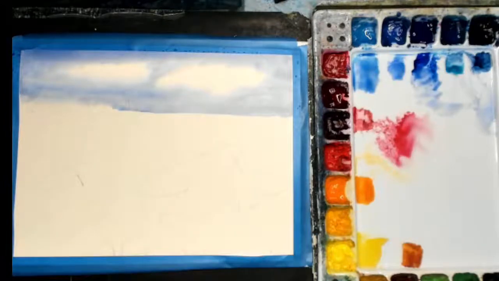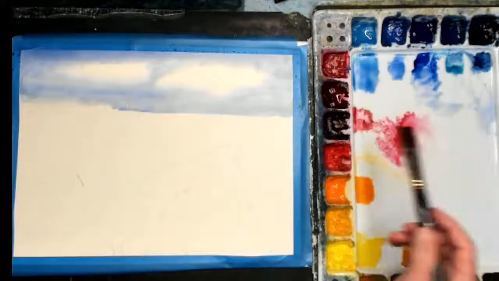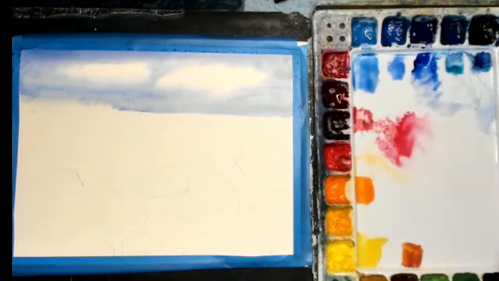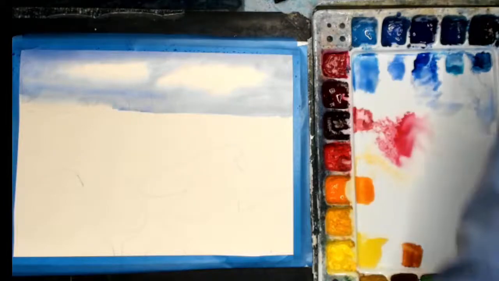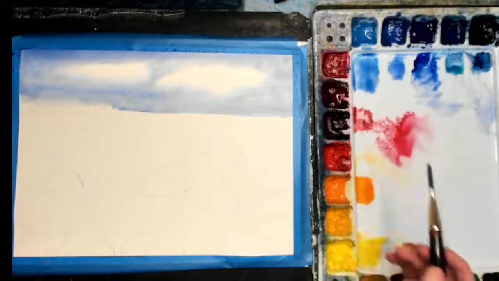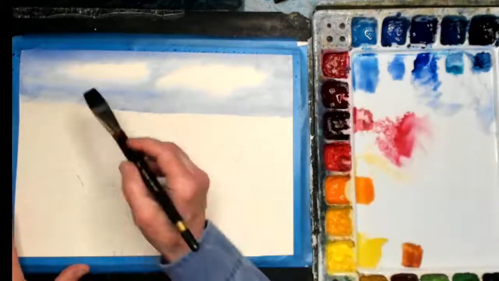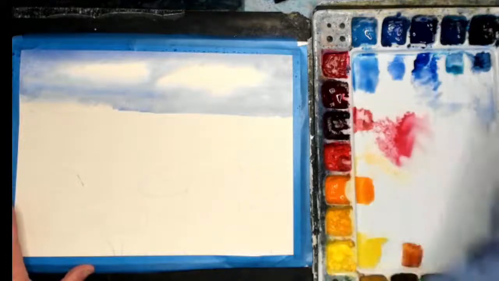So the sky turned out pretty nice. Leave it just the way it is. Keep the sky simple. A little bit of just the blue. Leave a little bit of white there for the clouds. I'm not going to worry about anything else. It's a simple sky, and it's a small area with light value. So that's the lightest value. The Cerulean Blue is my lightest value of blue.